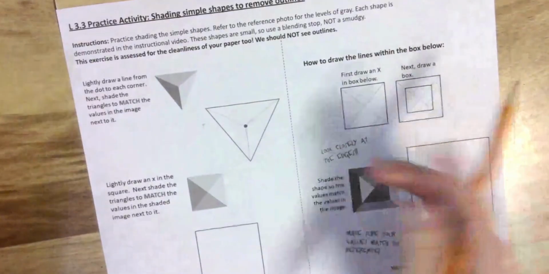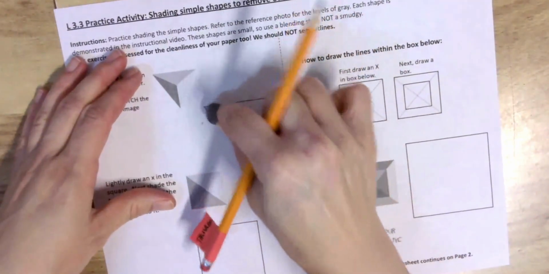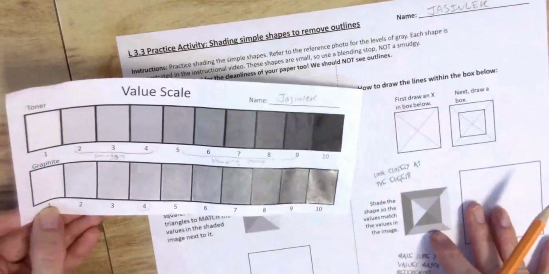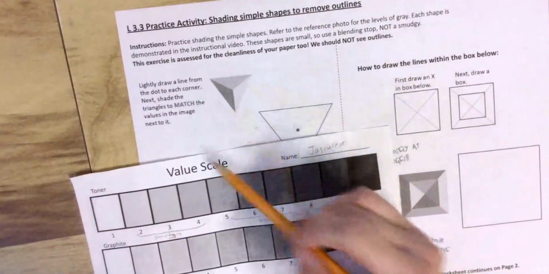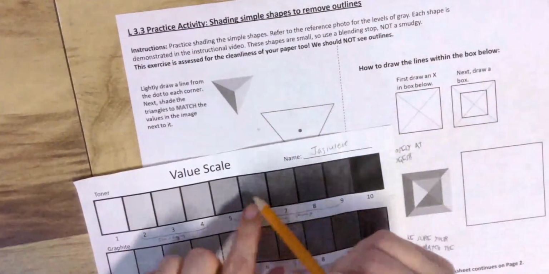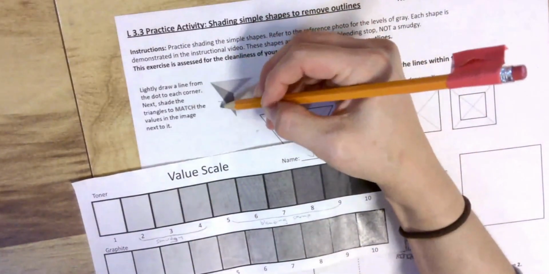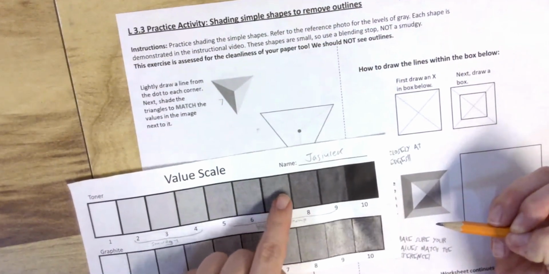If you realize your lines are too dark, you can take a kneaded eraser to lighten your lines. Next, before we actually start adding value, let's go to our value scale. So you're going to actually match the values that are printed here. So based on our value scale, I would say this area here is going to be a value of a 7.